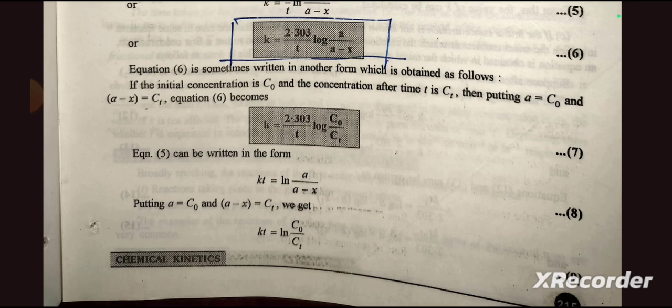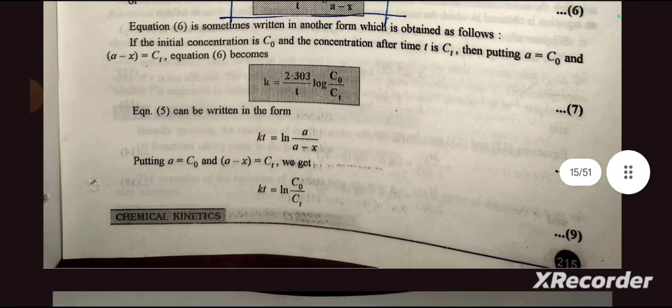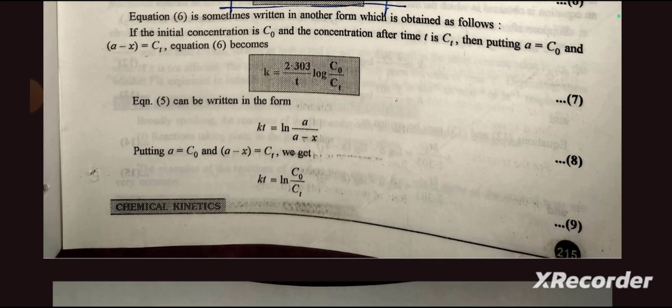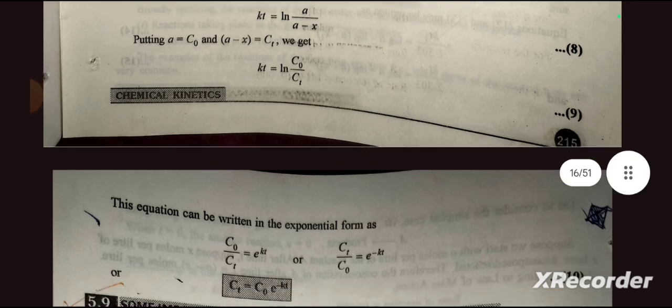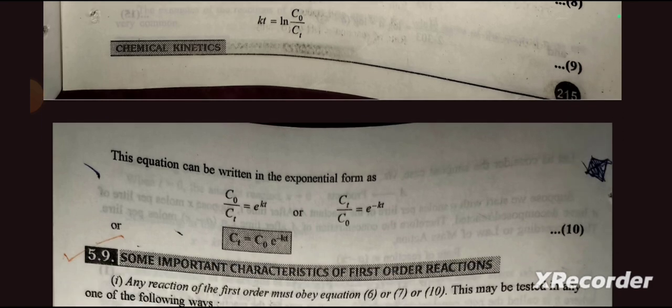Equation 6 is sometimes written in another form, which is obtained as follows. If the initial concentration is C0 and the concentration after time t is Ct, then putting a = C0 and a − x = Ct, equation 6 becomes k = (2.303/t) log C0/Ct. In natural log form, kt = ln C0/Ct.